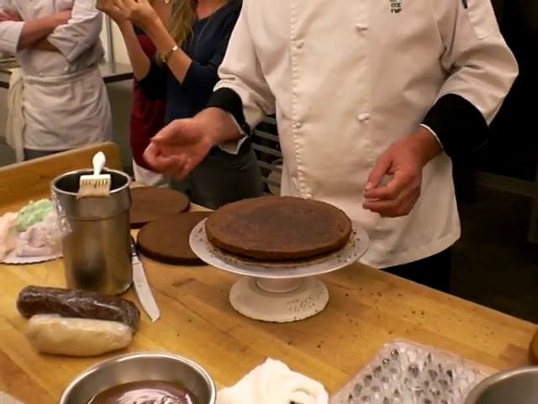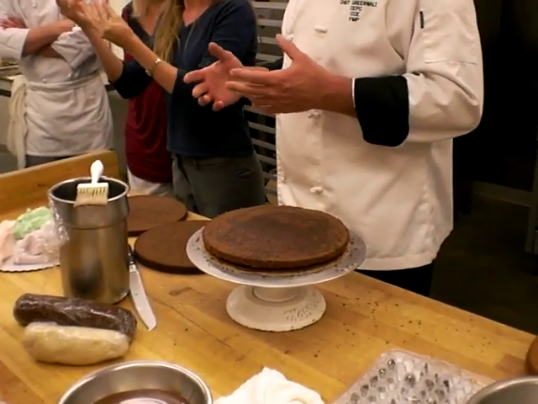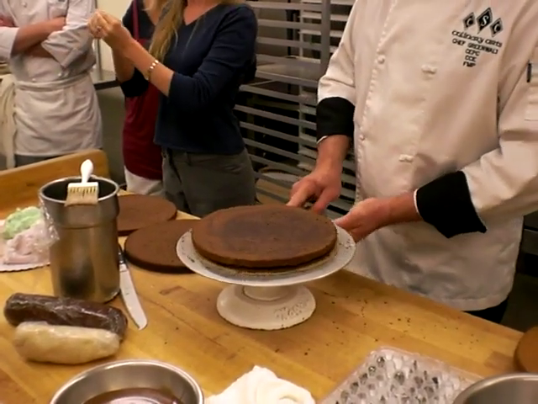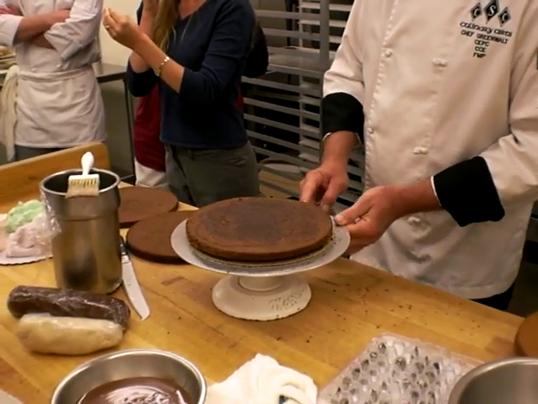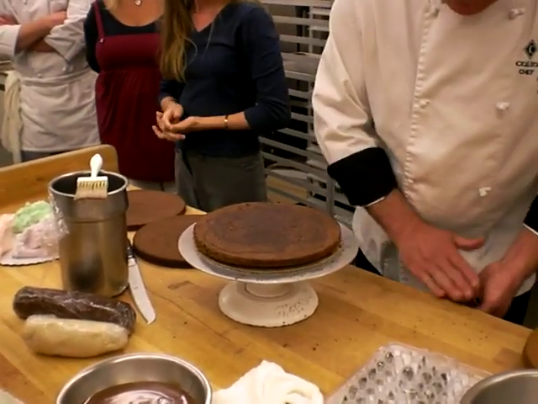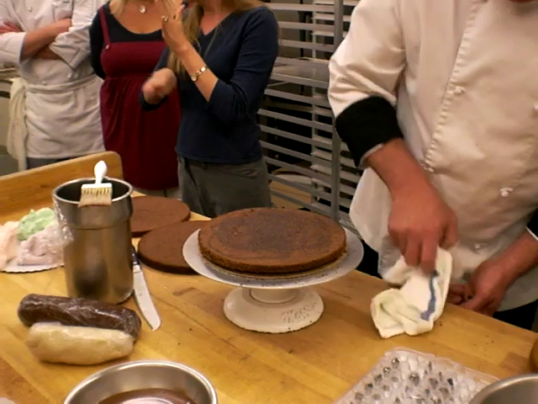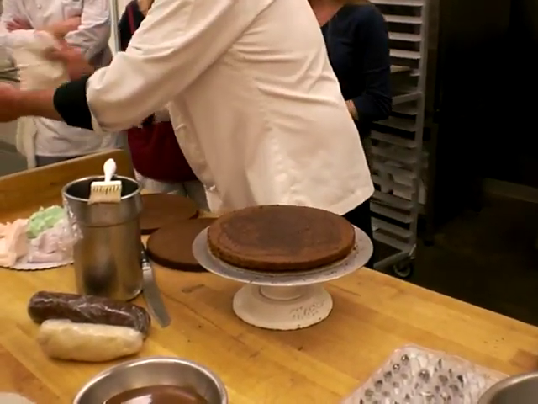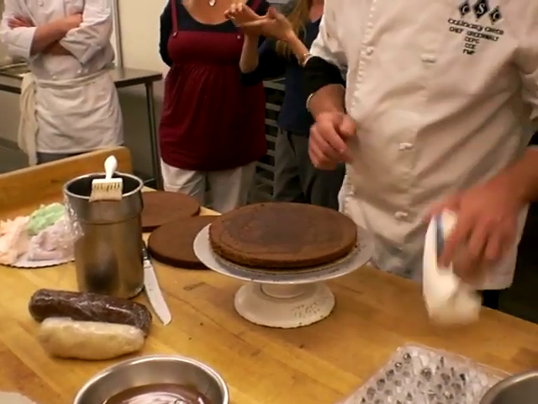Let's agree that it adds an element of moisture that would otherwise not be present. And it also adds a flavor dimension, not too predominant. It's cheap, and a place that makes nice cakes is going to use simple syrup.